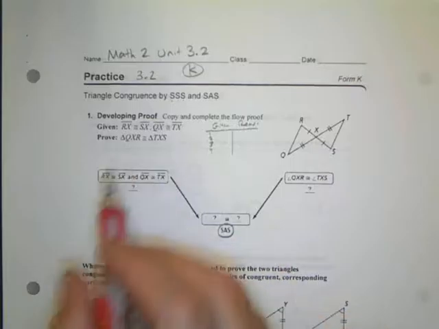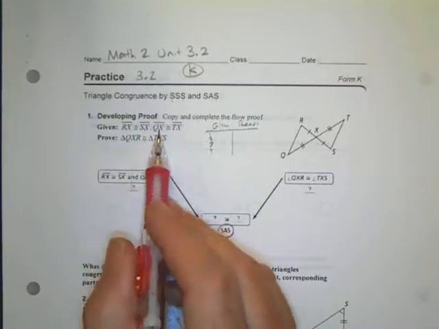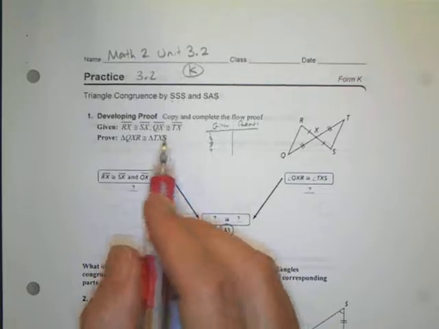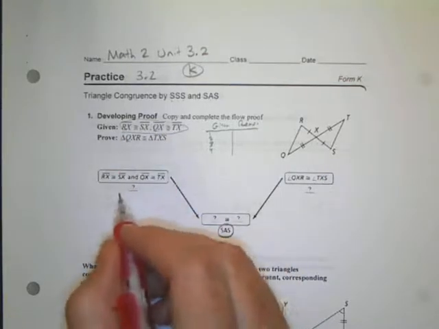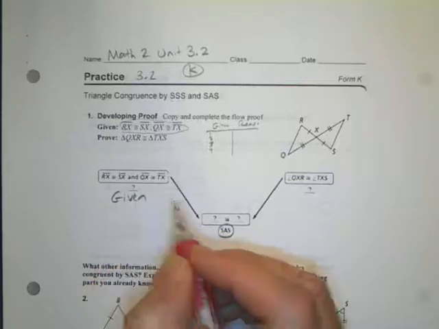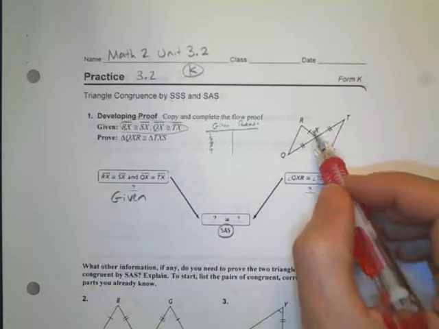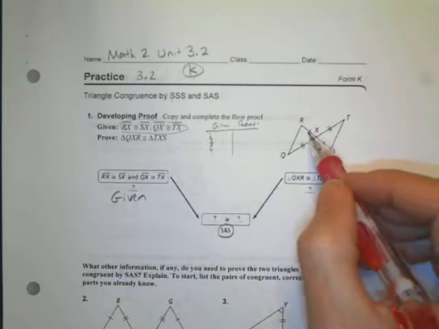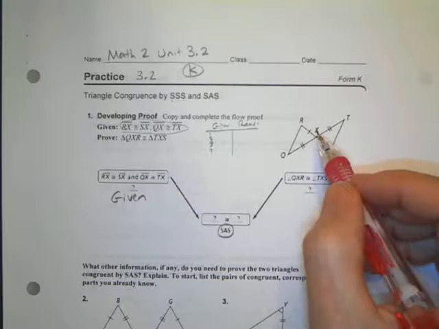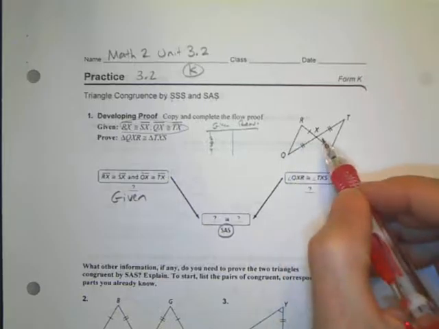All right, so first of all, they gave us RX is congruent to SX and QX is congruent to TX. So that information right there is given. So in this space here, we would simply say given. That's all there is to that. And then when we look at the triangle, because RX here is equal to that and that, we know that these lines are bisecting one another. That's how you get those points there.